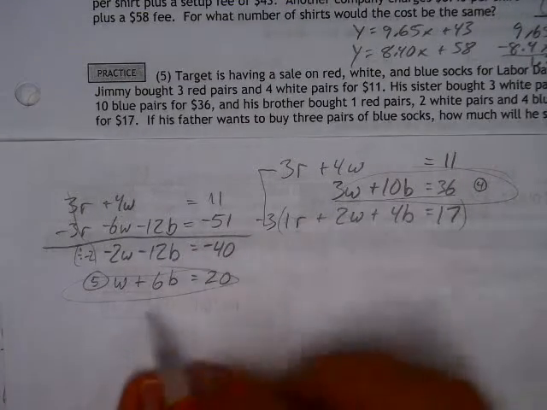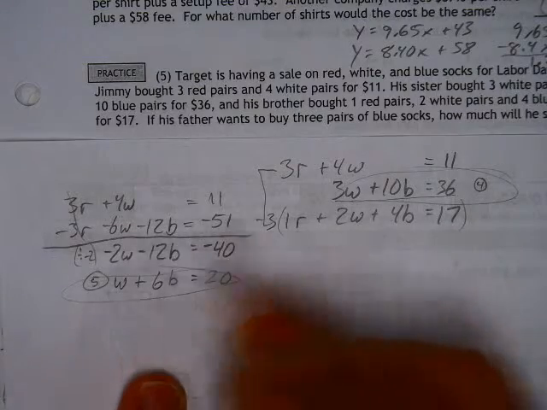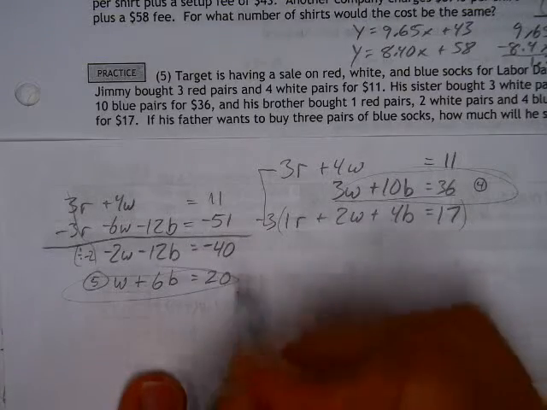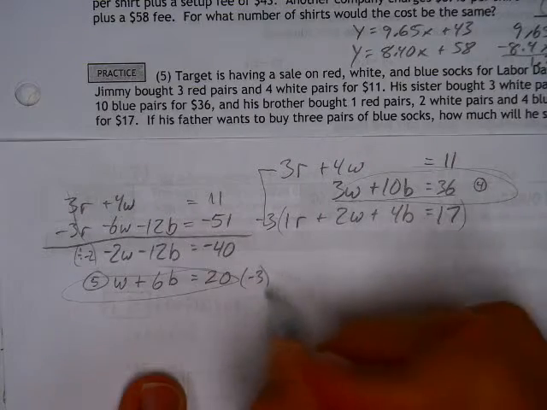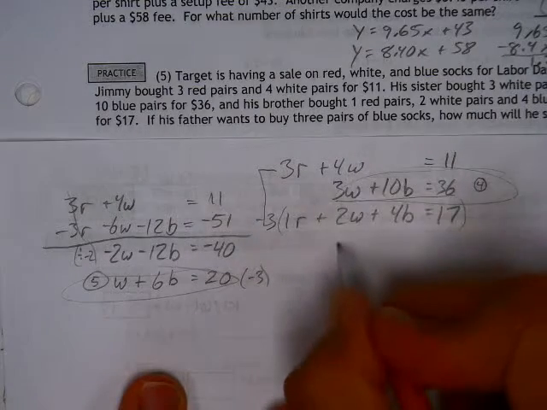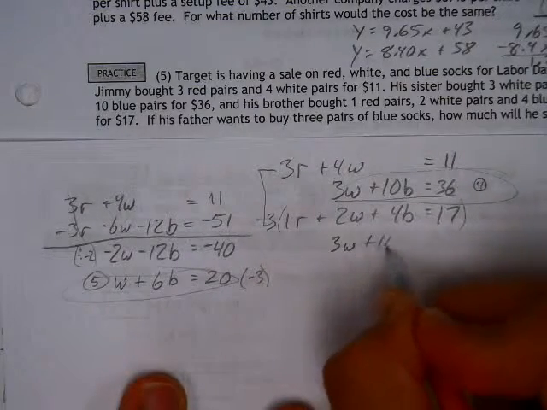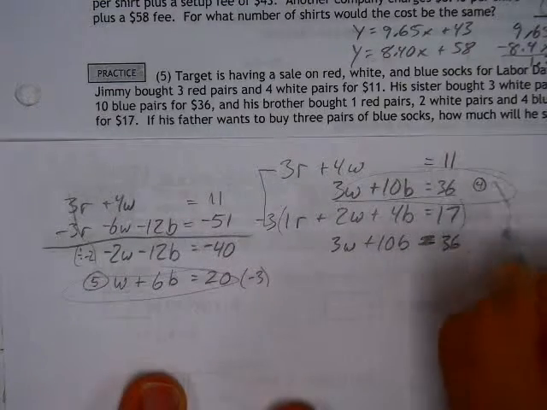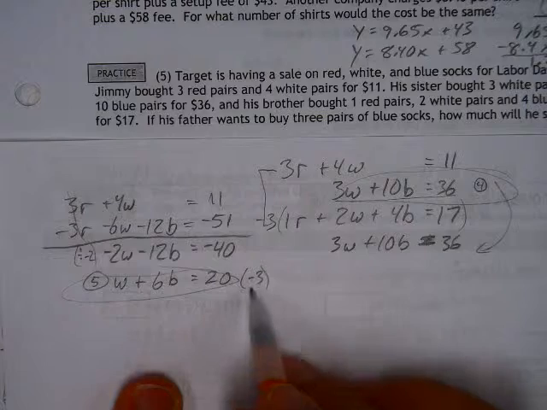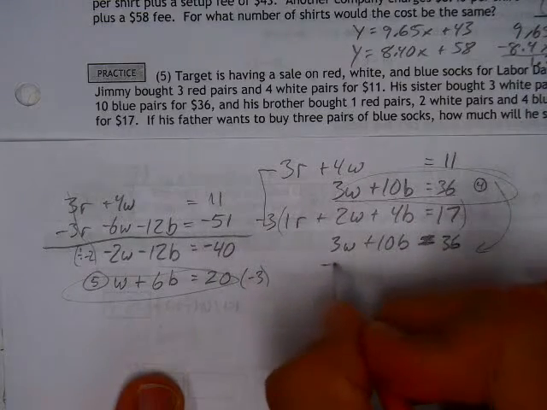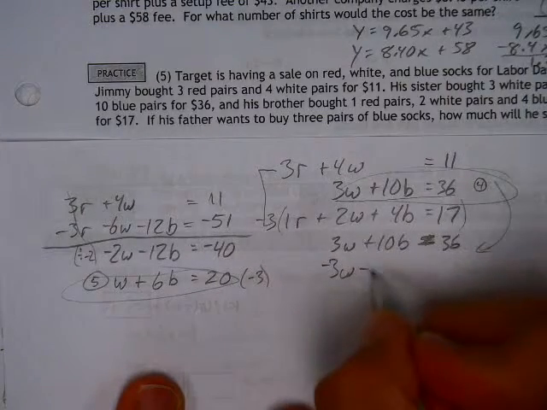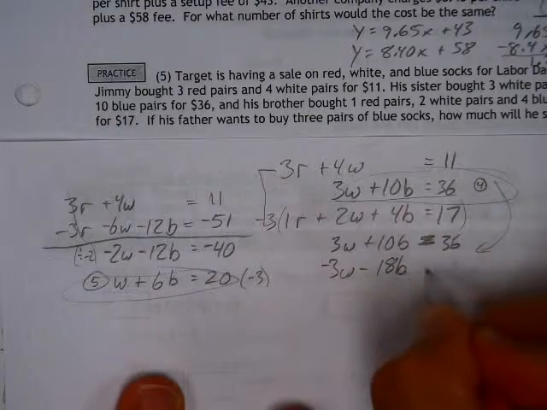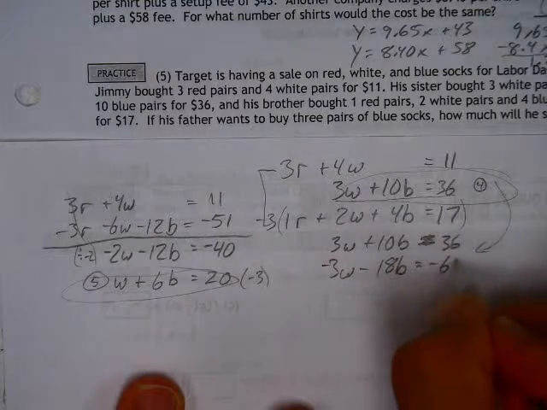So conveniently enough, we're looking for B. It's easier right now to get rid of W if I multiply this equation by -3. Okay, so I'm bringing this equation down. 3W plus 10B equals 36. I just put that equation right there. And I'm going to multiply this by -3 so that the W's cancel. -3W minus 18B equals -60.